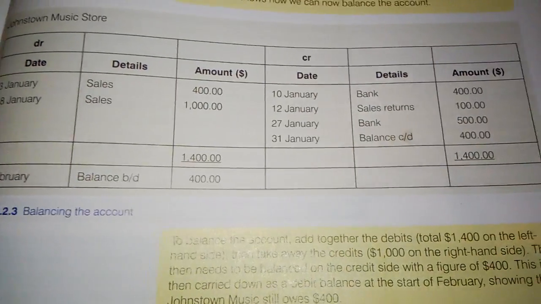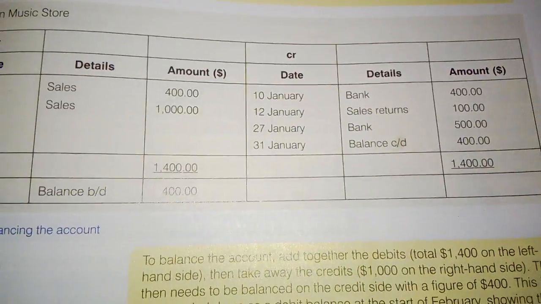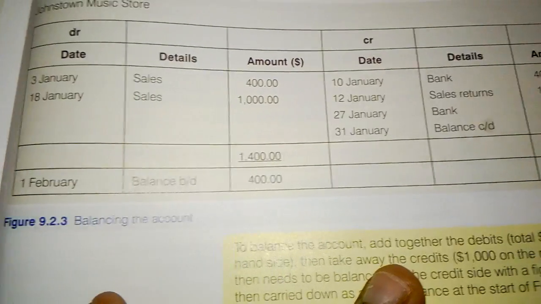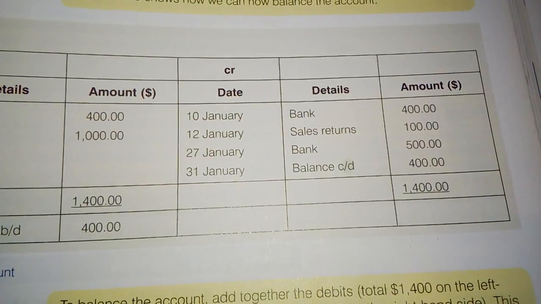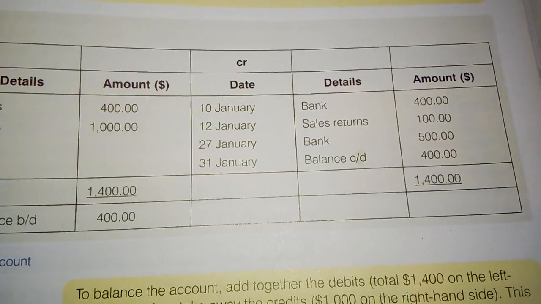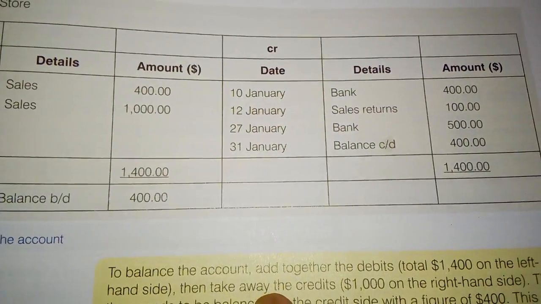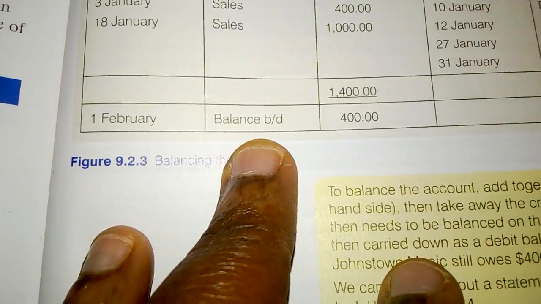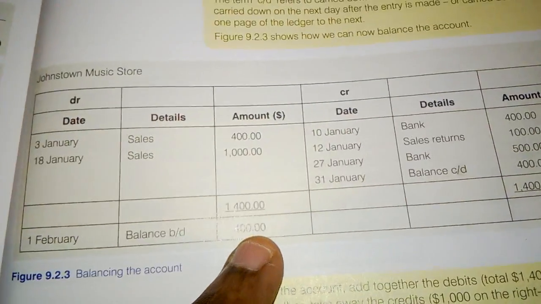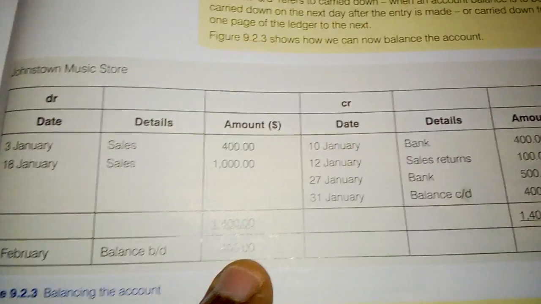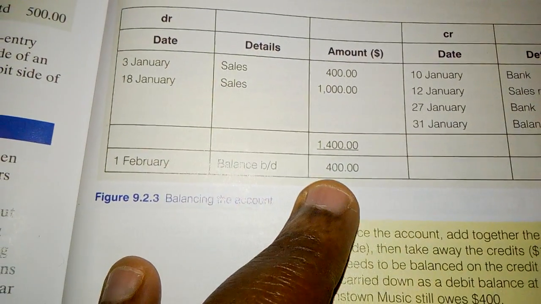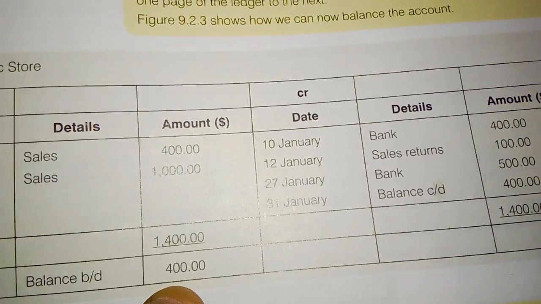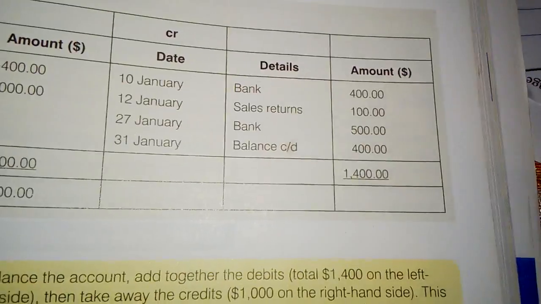Here is what happens now that they are closing off the account at the end of January. So remember I said that the CD is the difference between the credit side and the debit side. So when the debit side was added, it came to $1,400, and then when the credit side was added, there's a difference of $400, so that is called balance CD. So the difference is $400. Then the account is closed off. Both sides must be the same, and then this corresponding CD on the credit side is a corresponding BD on the debit side. So if the transaction continues between Island Records and Johnstone, then for the month of February the account would be showing that Johnstone Records owes Island Records $400, right? So if they are going to send a statement of account, that is the amount that they will show.